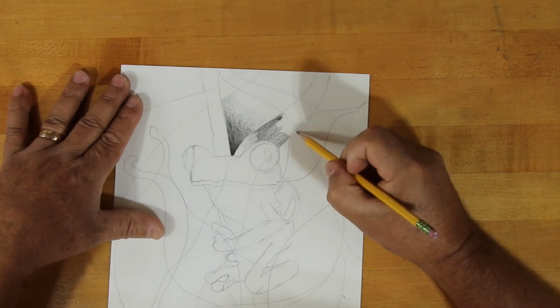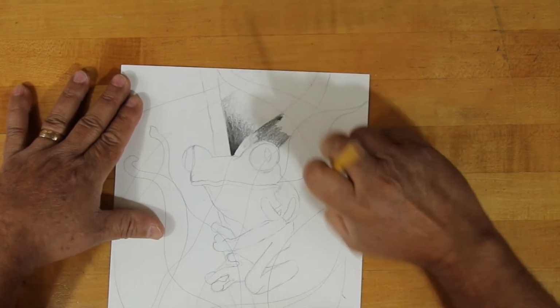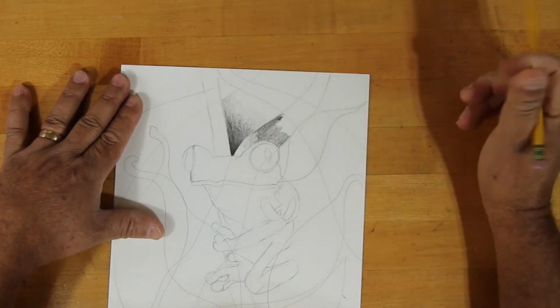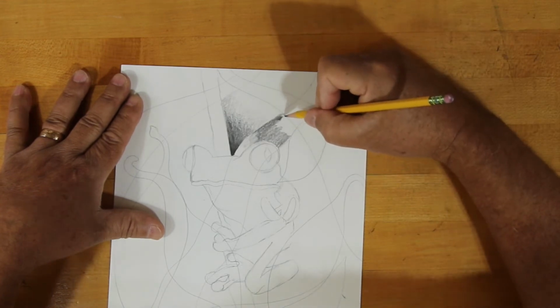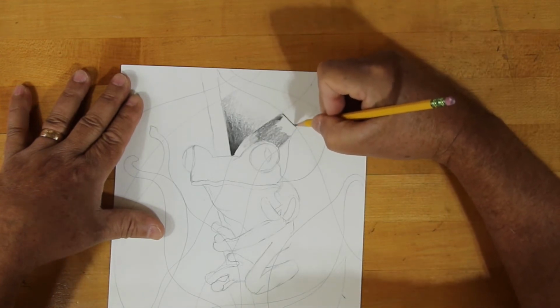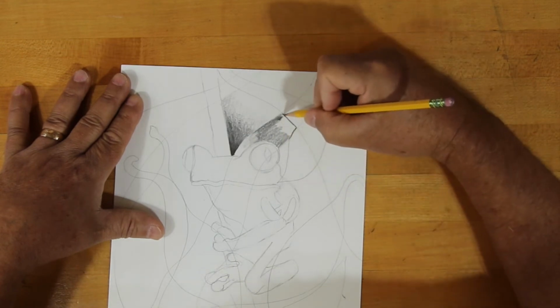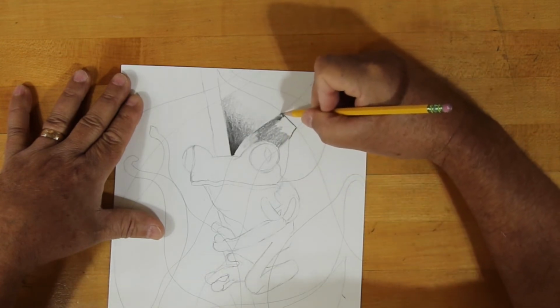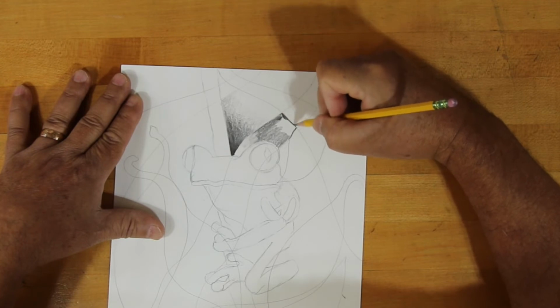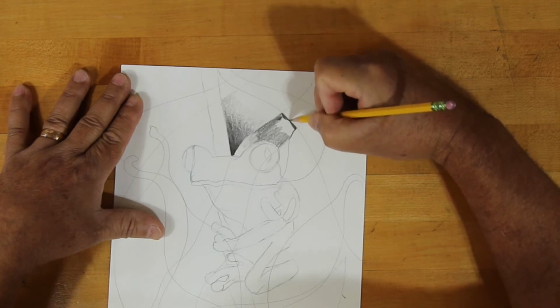Now here's a situation where this little segment is too small. So if I erase that one line right there, that'll make it bigger. So you don't really want any super small segments for this project. The exception would be details on the frog or whatever animal you choose.